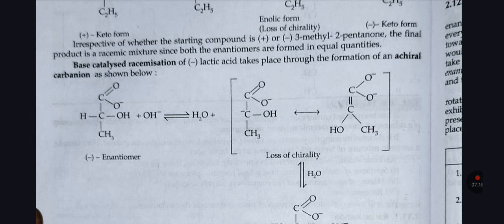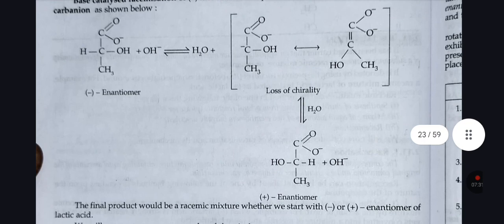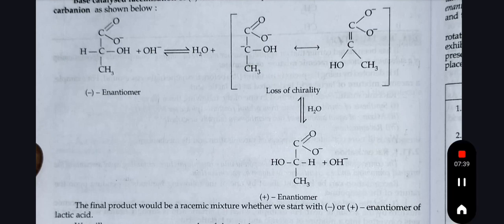Base catalyzed racemization of negative lactic acid takes place through the formation of an achiral carbanion as shown below. The final product will be a racemic mixture whether we start with a negative or positive enantiomer of lactic acid.